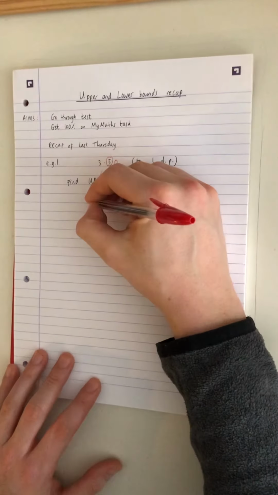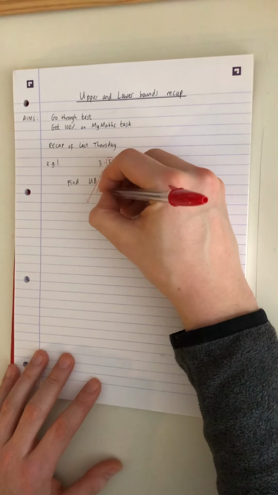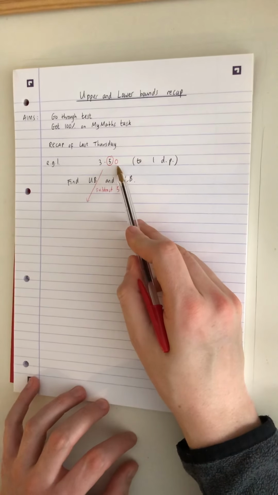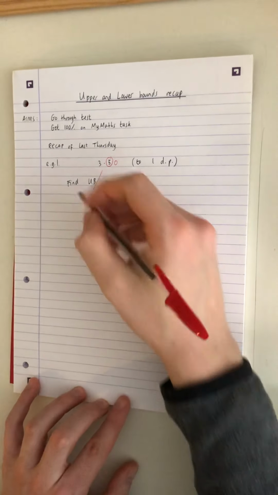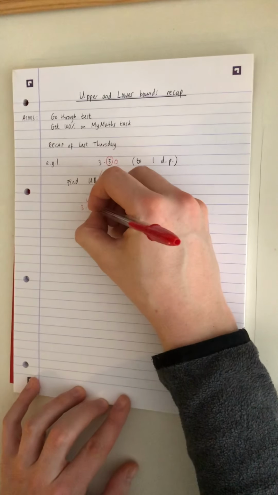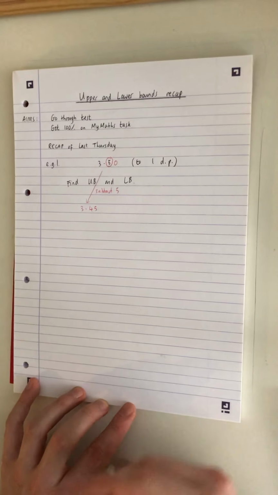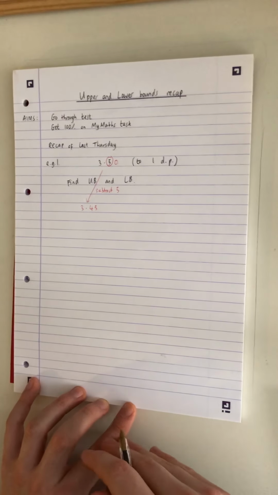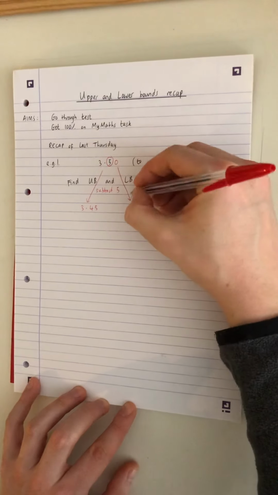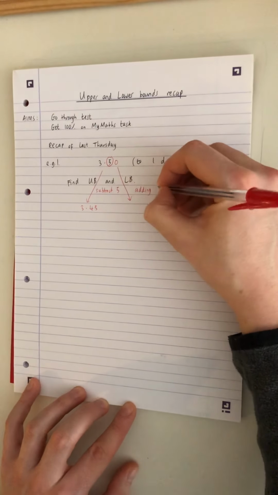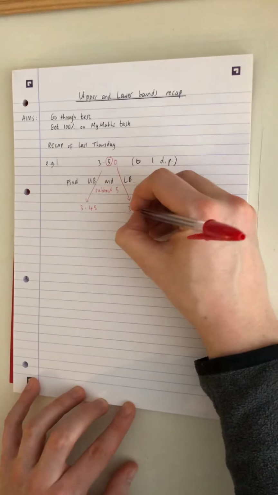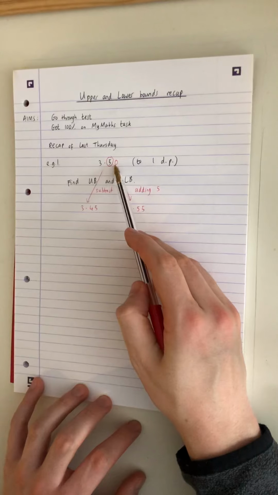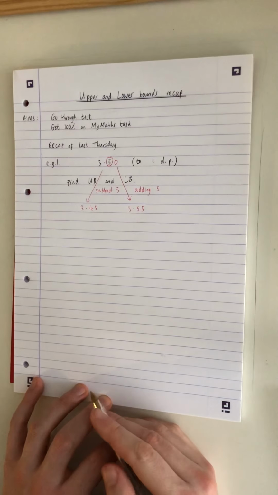So I go less than 5, and I subtract 5 from the number next door. So that drops down to 3.45. And that would be the lower bound. 3.45 is the smallest number that rounds up to 3.5. And the upper bound would be adding 5. 3.55. Again, adding 5 to that number next door to the 5 to give you 3.55, and that's called the upper bound.